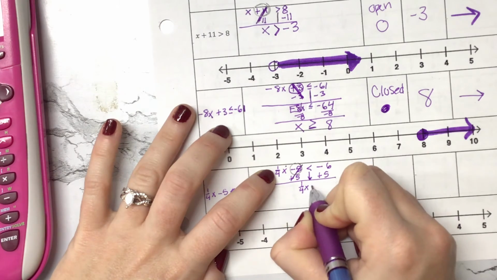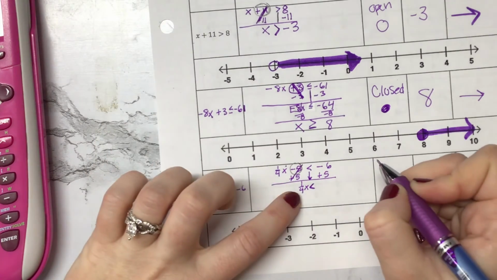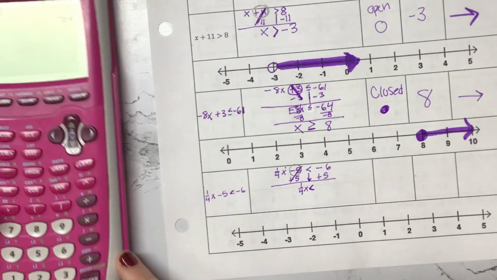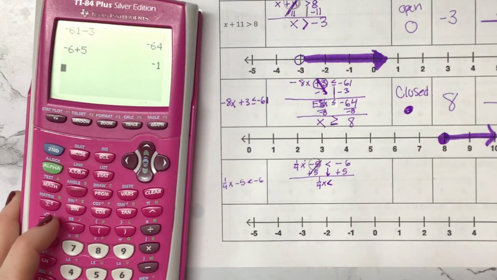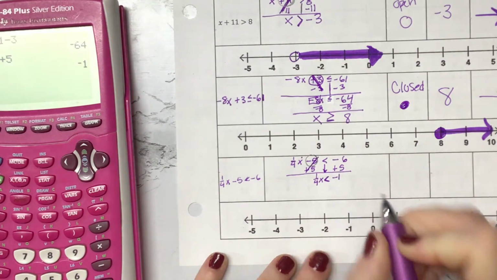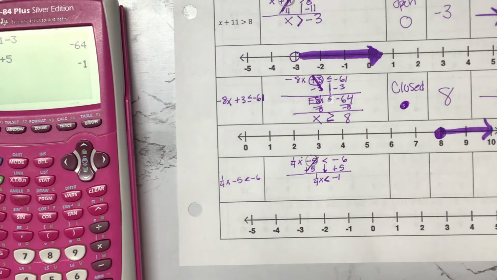My inequality symbol comes straight down, so it is less than negative 6 plus 5 is negative 1. So now my inequality is 1/4 x is less than negative 1.